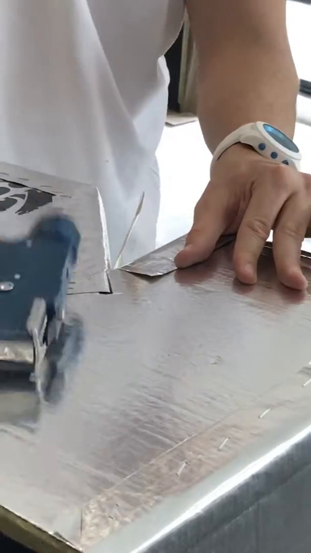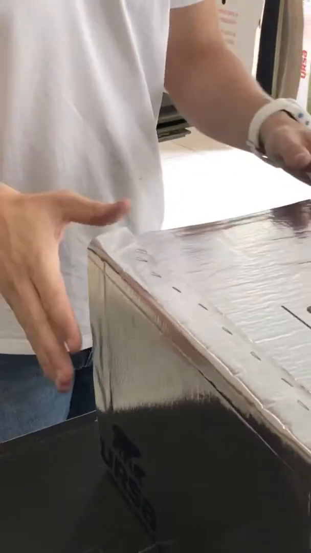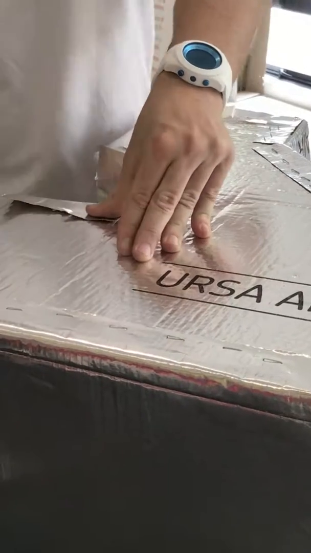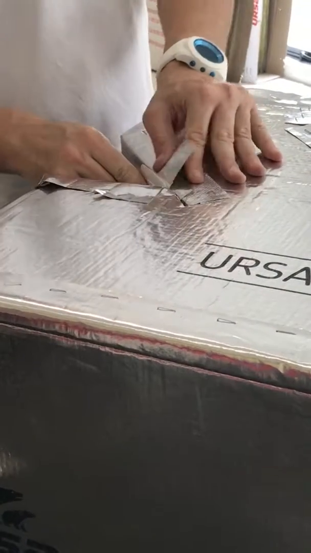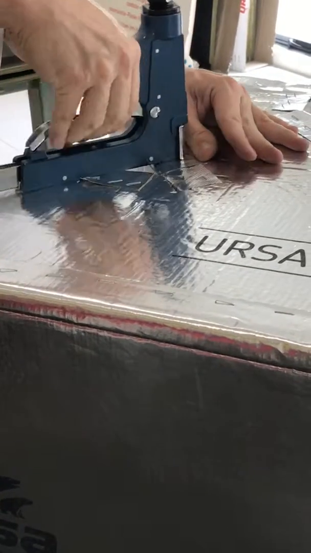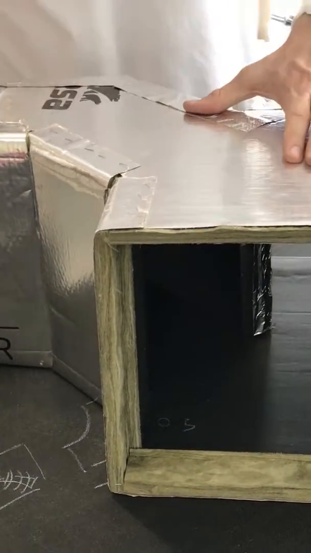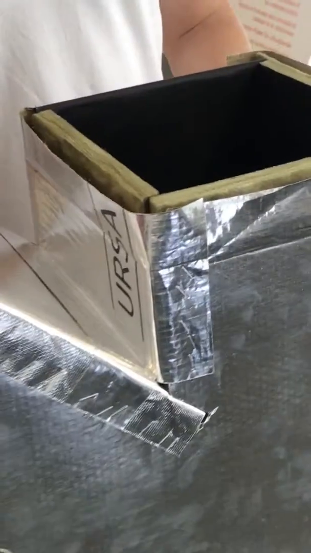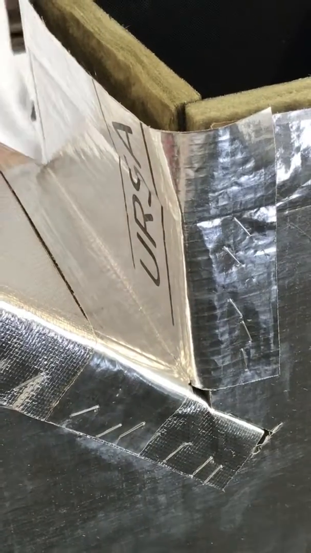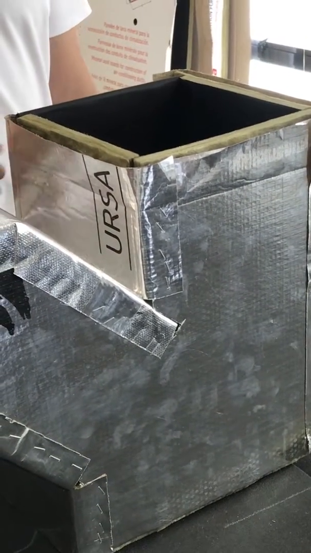And then, way. And now sealing everything with alu tape, and same thing as always: corners, edges of external facing, everything.